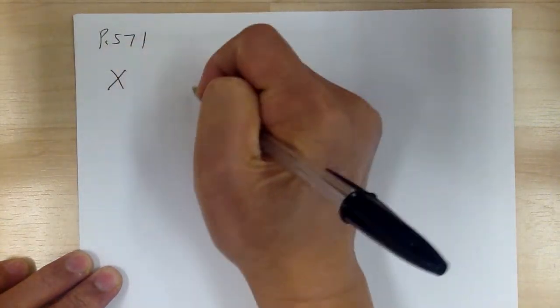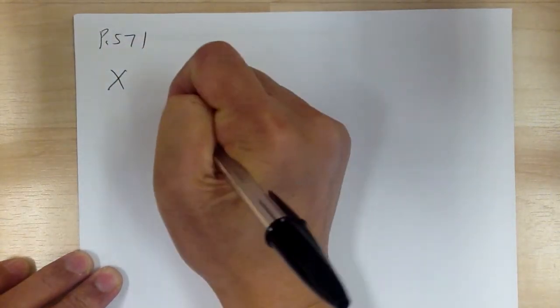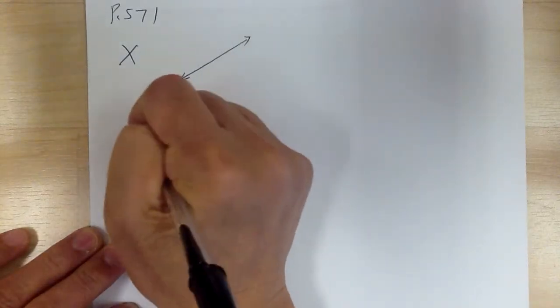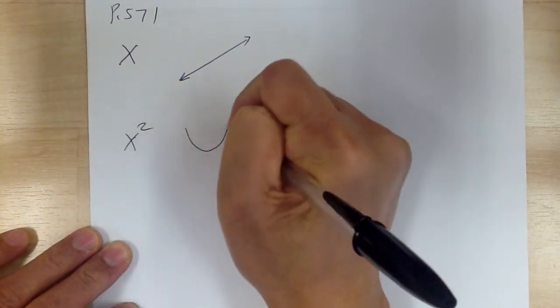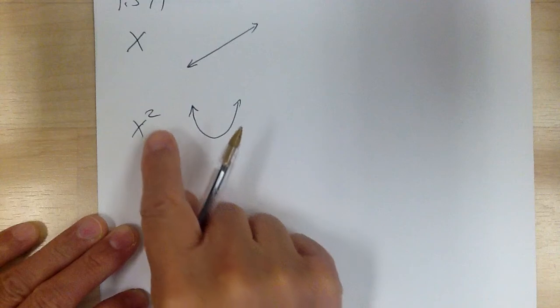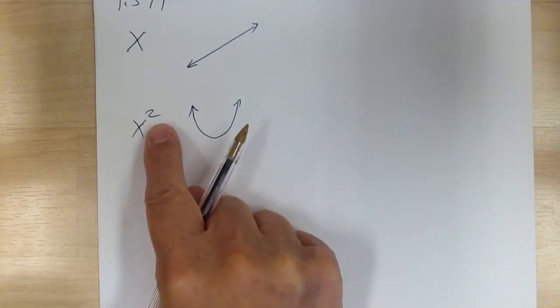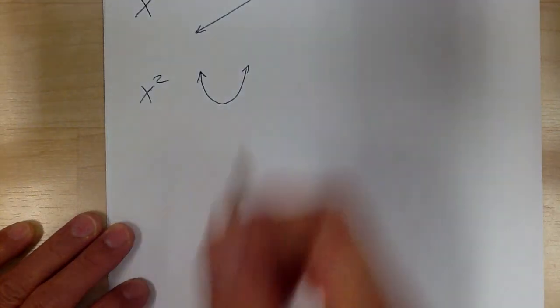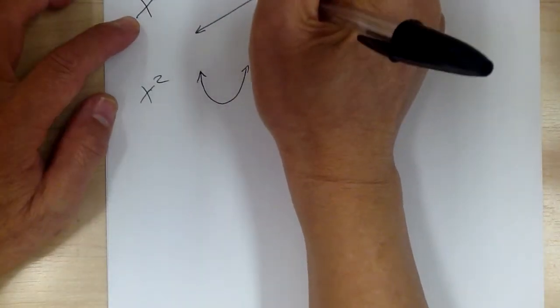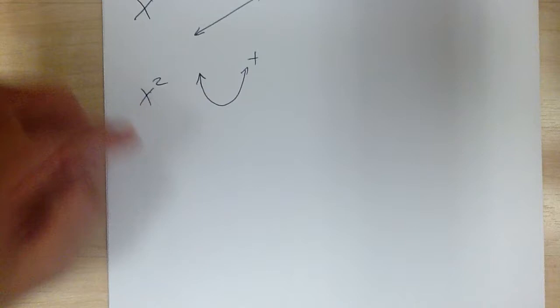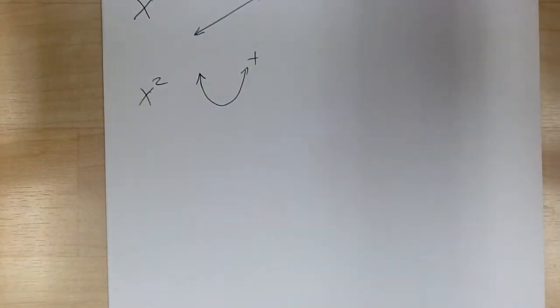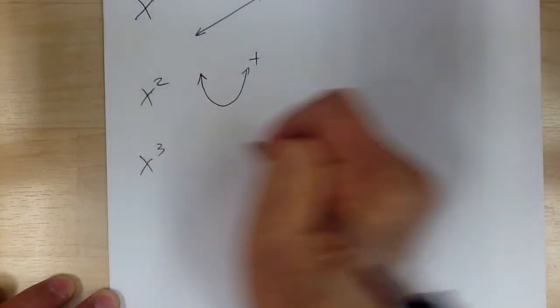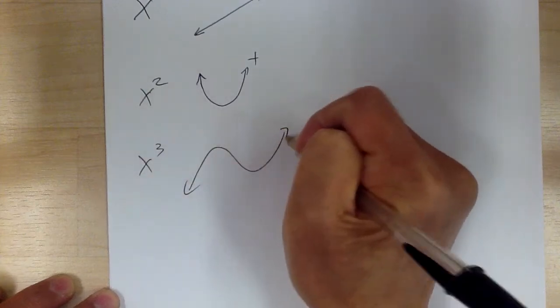For example, if you have an x to the 1 power, then your graph is going to be a straight line. If you have x squared, then the graph is going to look like this. Basically, every additional exponent is going to change direction one time. And this is positive, so that's why it's pointing up. Now, when you have x cubed, then it's going to be like this.